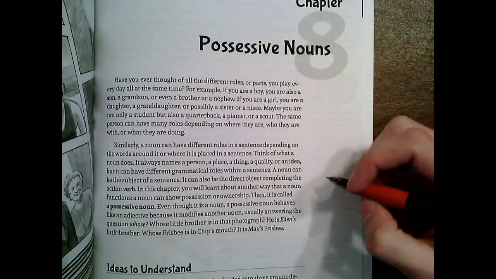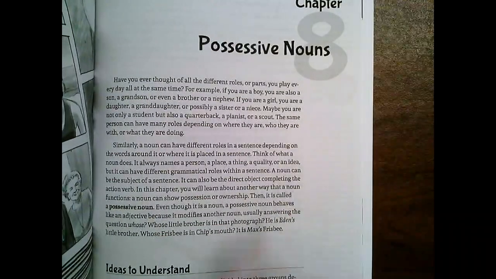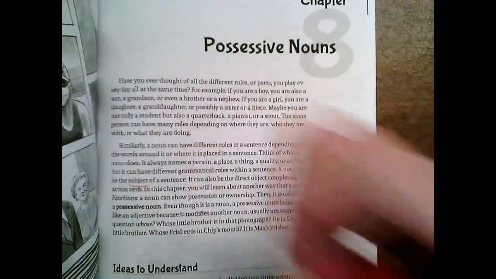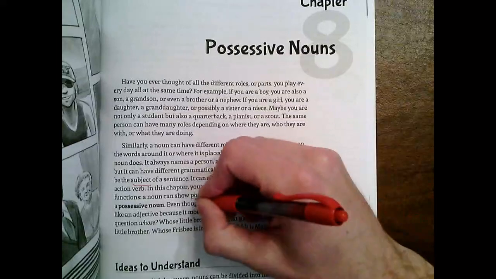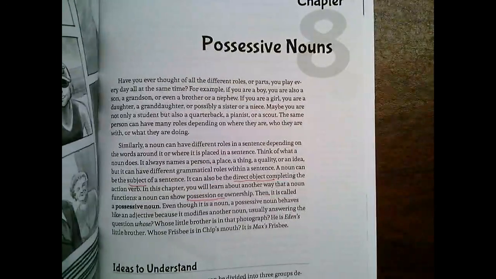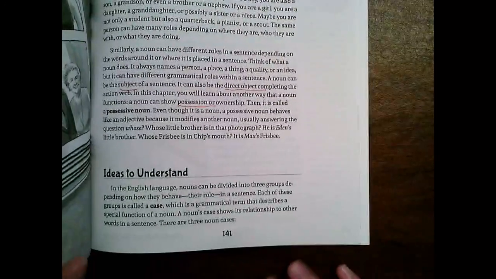It's useful. I'm going to pause here for the first time. A noun can be the subject, or it can be the direct object. Another thing it can do is show possession. All right, moving on to ideas to understand.